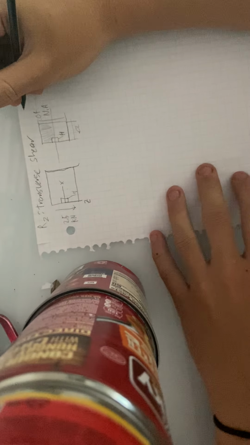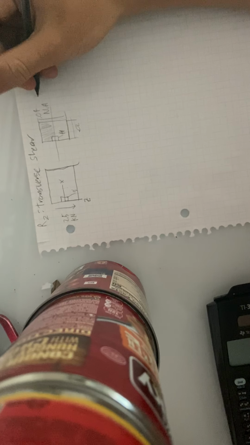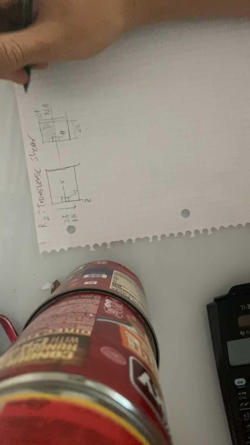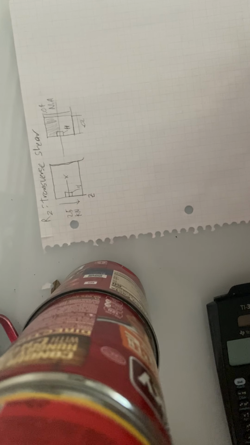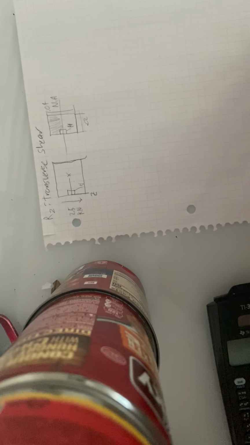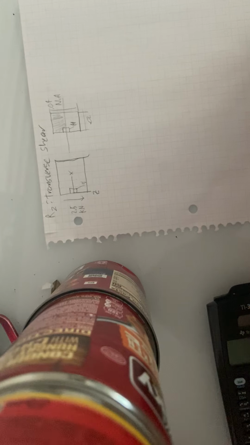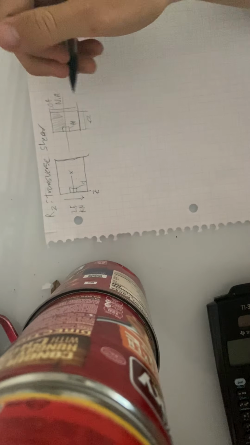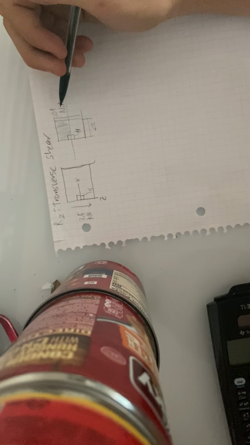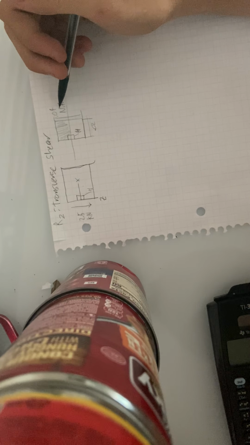So again, we find that our y bar in this case is going to be... I have to think about this for a second.